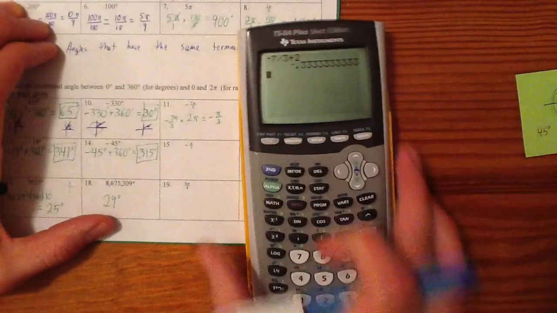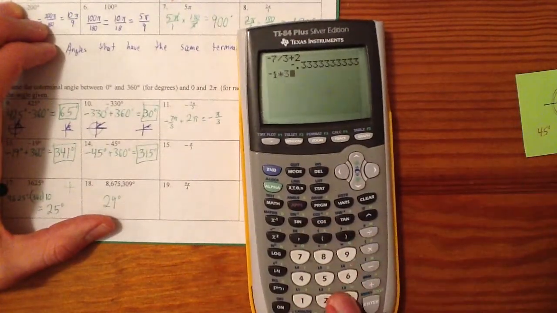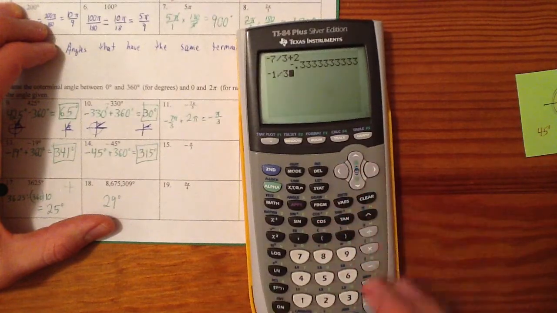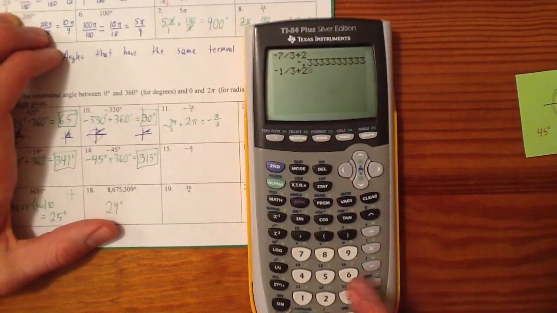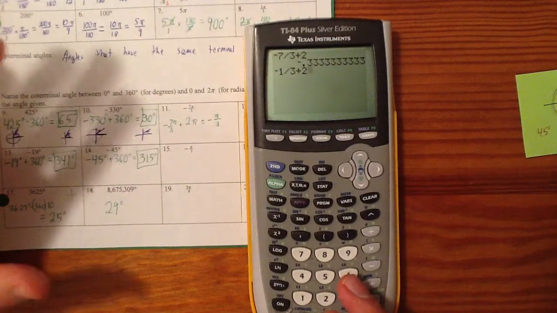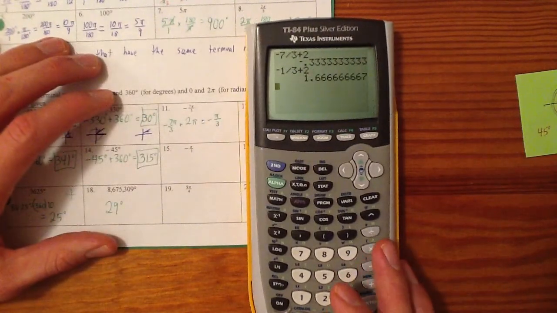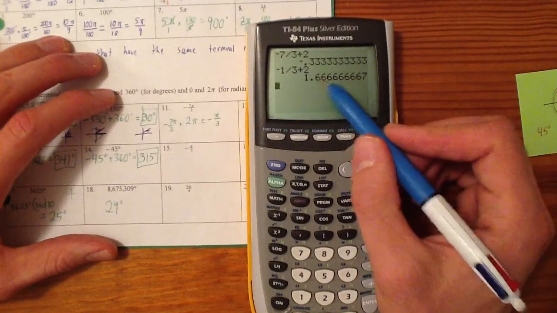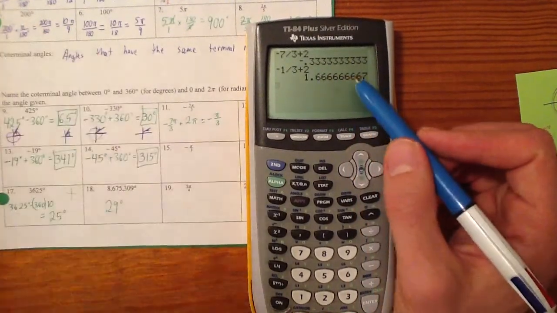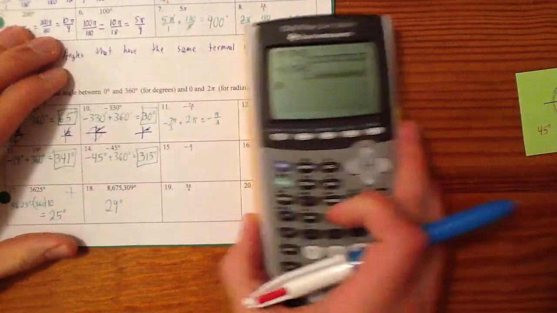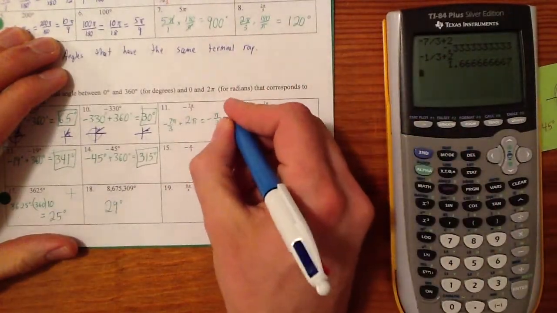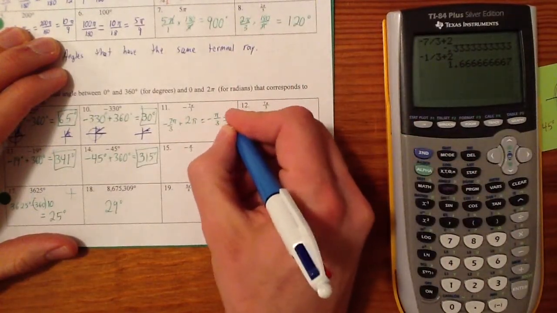So we need to take our negative 1/3 and we need to add 2 to it again. I'm not going to deal with the pi in the calculator. That complicates life. Don't go there. You get crazy decimals, you won't know what to do with them. 1.6 repeating. 1.6 repeating is 1 2/3. That is 5/3. This is 5 pi over 3.